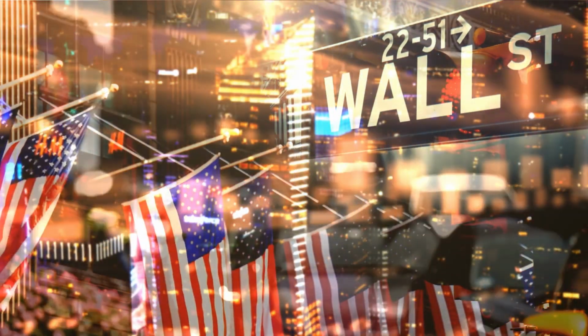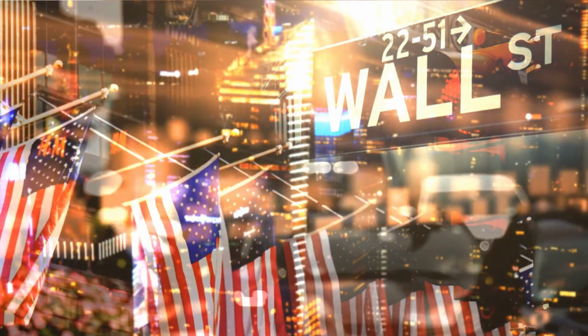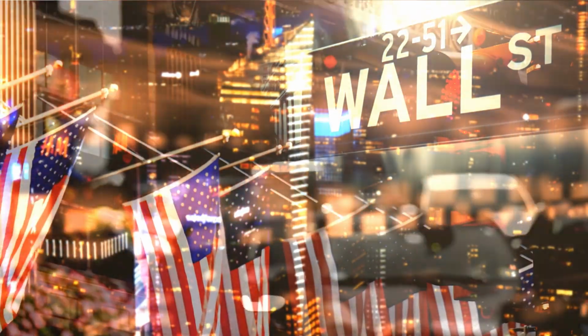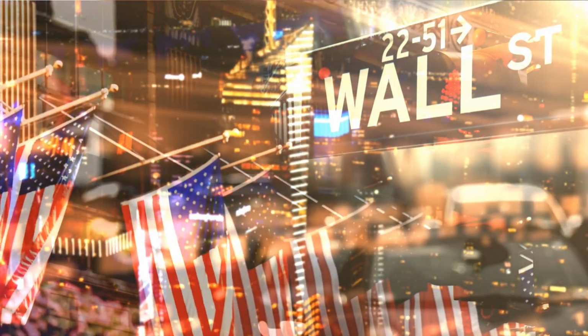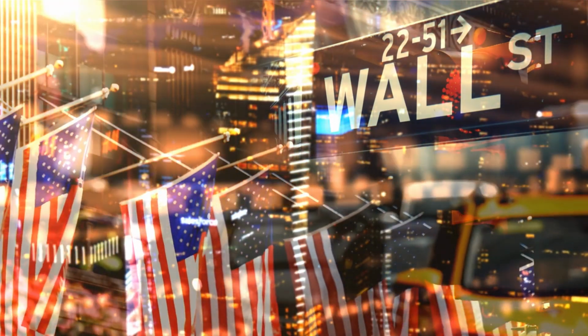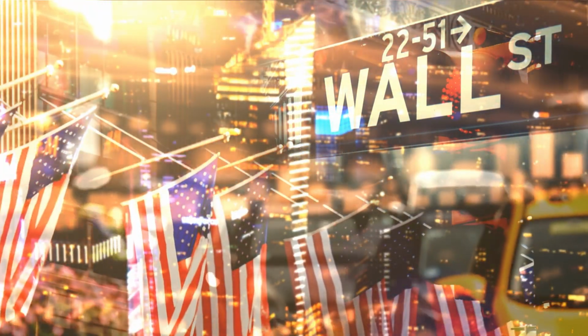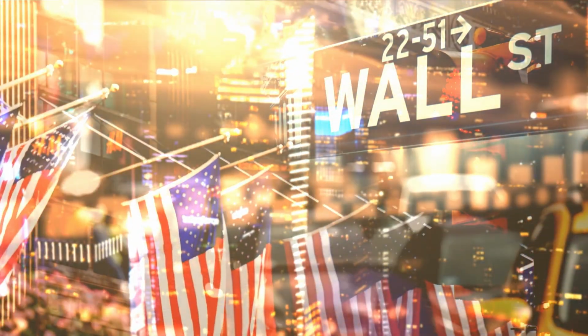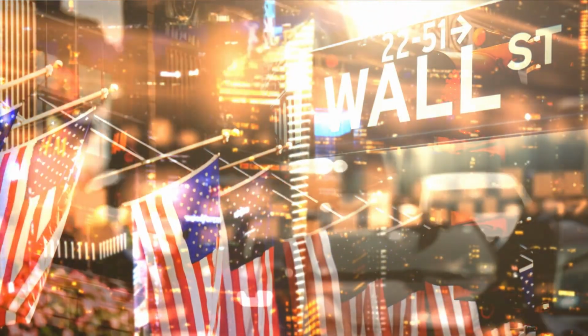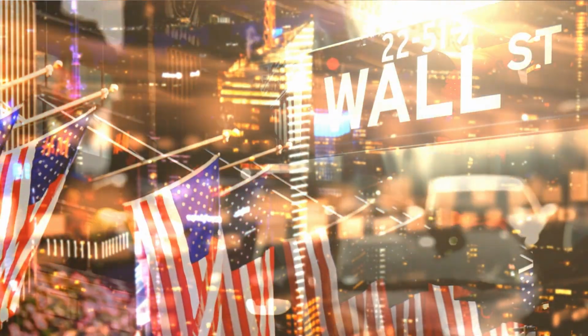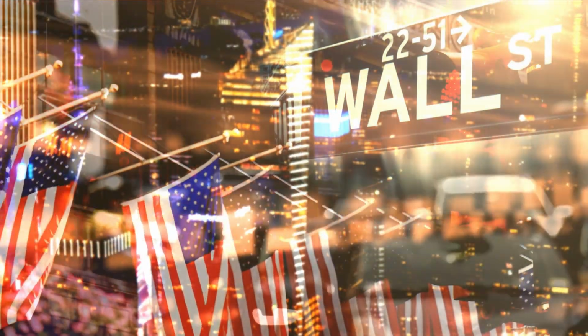This provides investors with diversification because they are invested in multiple assets instead of just one or a few individual stocks. The goal of ETFs is to track the performance of a particular index or sector. For example, an ETF that tracks the S&P 500 index will aim to provide investors with the same return as the S&P 500. One of the main advantages of ETFs is their lower fees compared to traditional mutual funds.